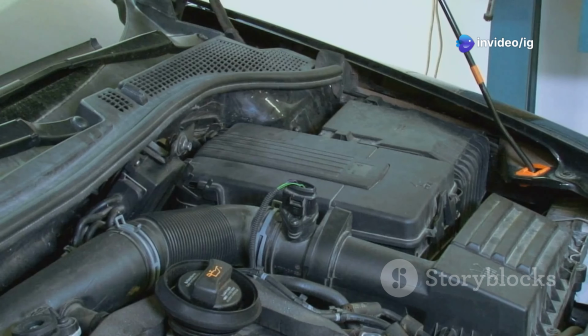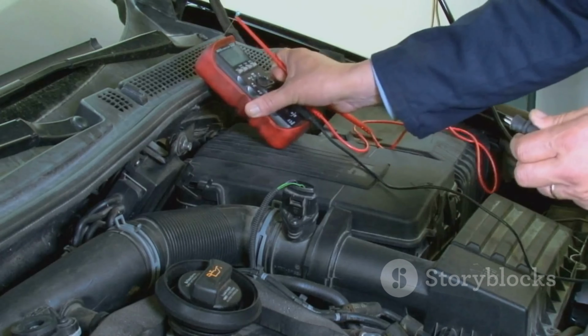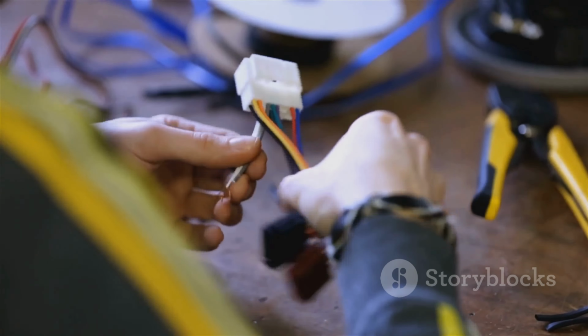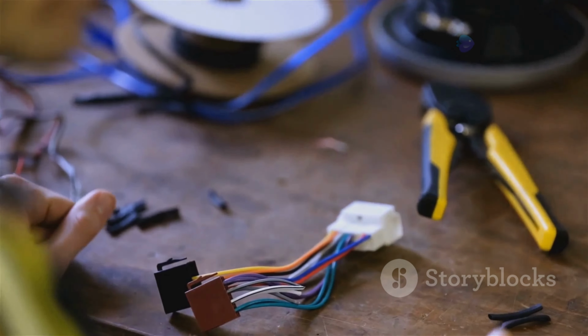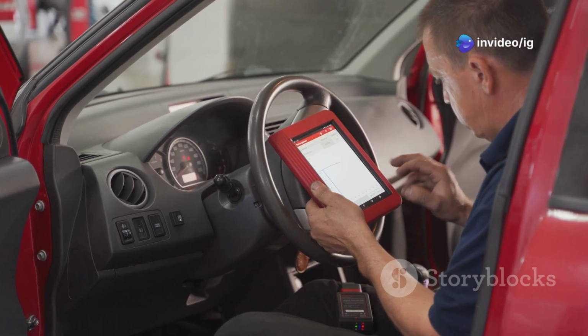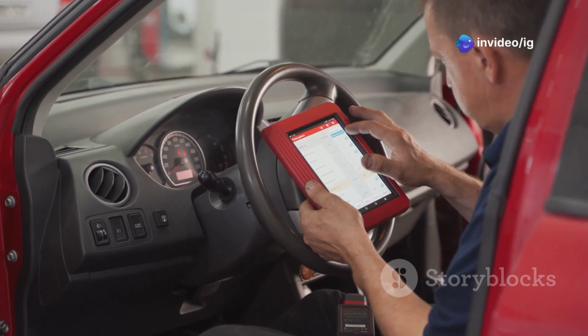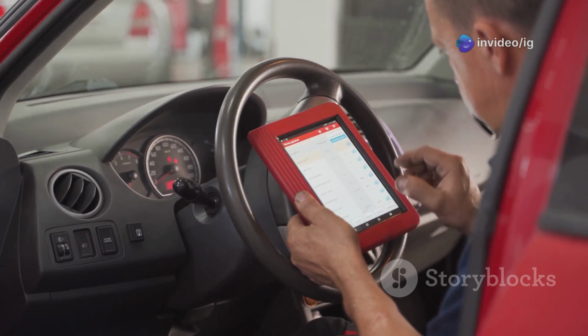Step 4, test the starter relay and fuse. Replace them if needed. Step 5, check all wiring and connections. Look for anything loose, corroded, or broken. And finally, Step 6, reset the code and take your car for a test drive. Clear the code and see if the issue is resolved.